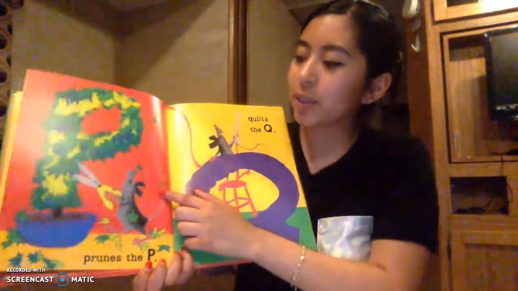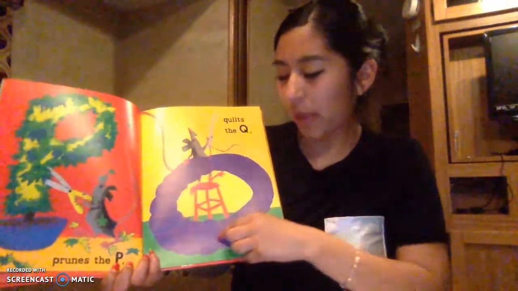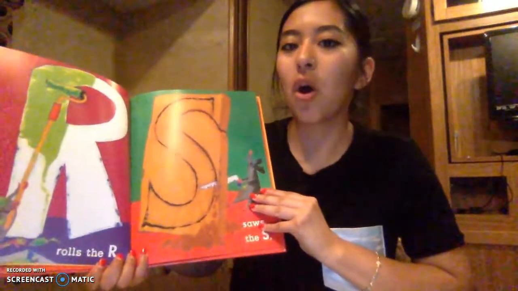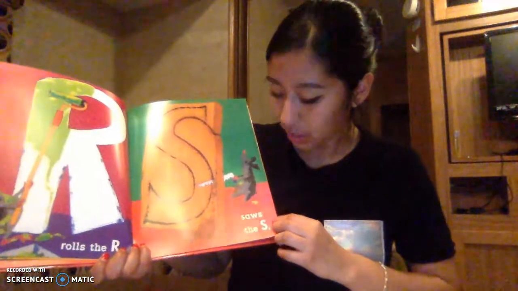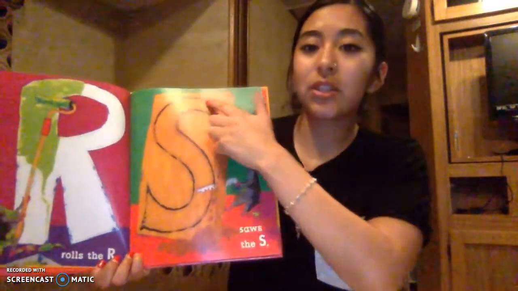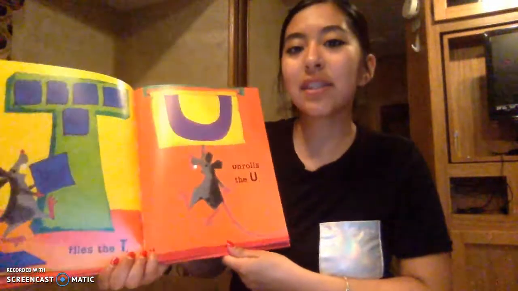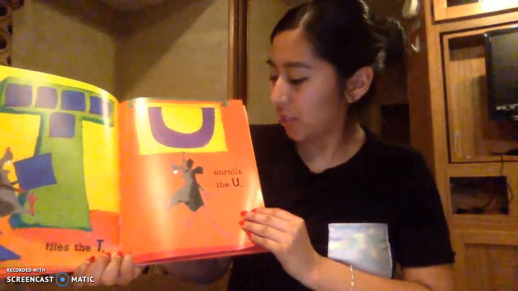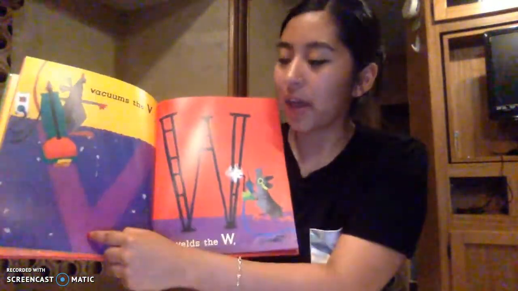Prunes the P, the mouse is pruning the letter P. Quilts the Q, the mouse is quilting the letter Q. Rolls the R, the mouse is rolling paint onto the letter R. Saws the S, the mouse is sawing the letter S. Tiles the T, the mouse is putting tiles on the letter T. Unrolls the U, the mouse is unrolling the letter U. Vacuums the V, the mouse is vacuuming the letter V.